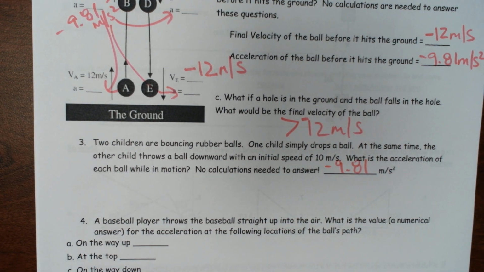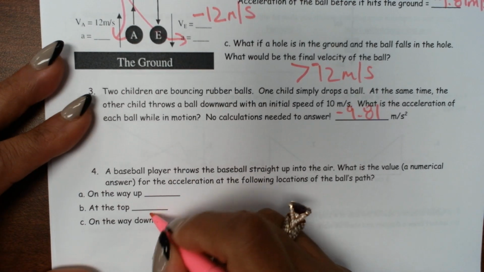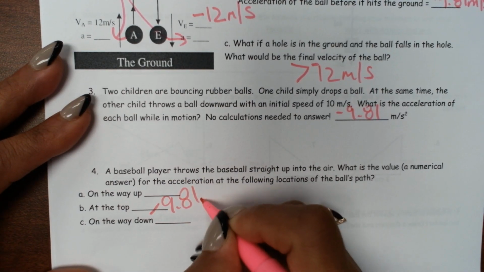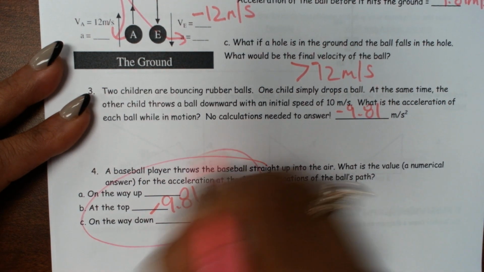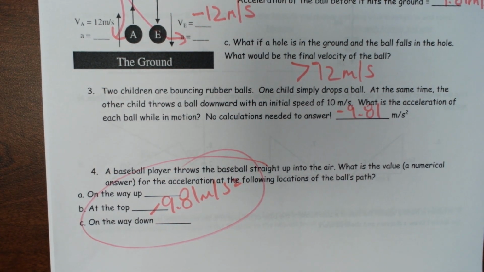And even if you were to hold it in your hand, it's still negative 9.81 of gravity pulling down on it. And the same thing over here, negative 9.81 meters per second squared for all three answers: on the way up, at the top, and on the way down.